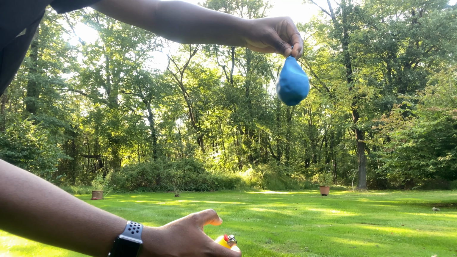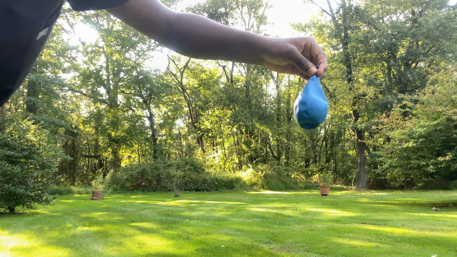Oh, well, it popped. All right, so we just saw the balloon pop when exposed to the flame. That was a balloon full of air. Now let's test out exactly what would happen with the balloon filled with water.